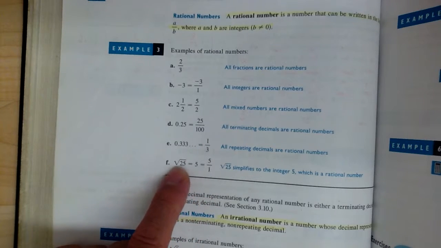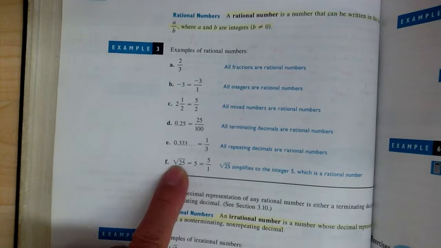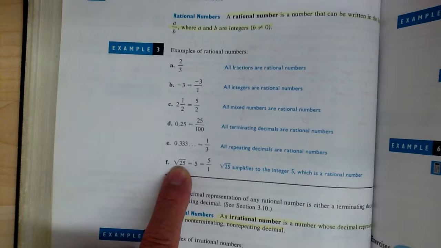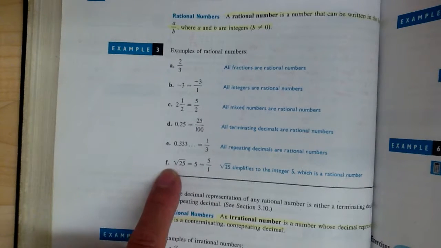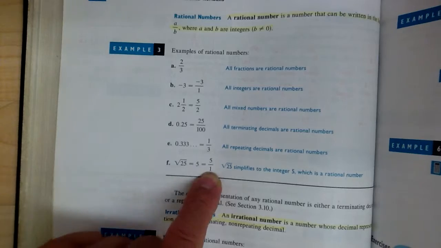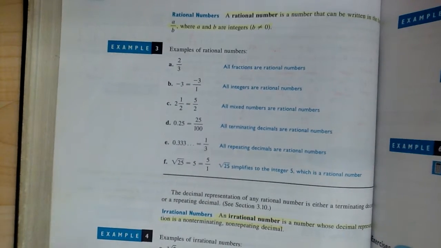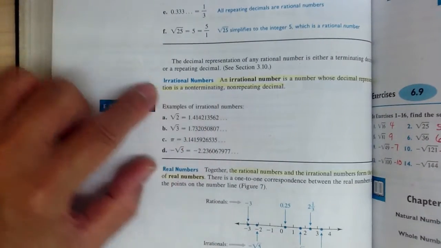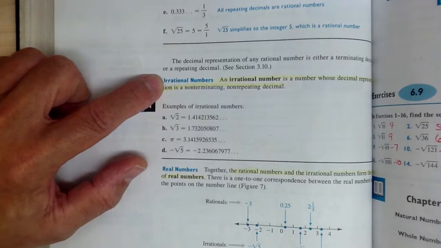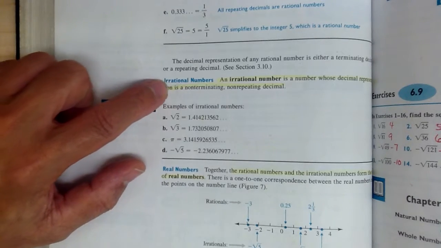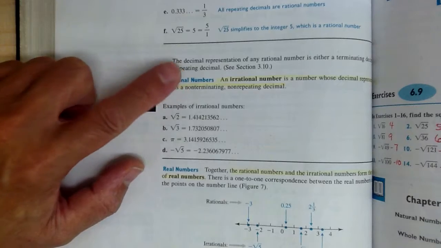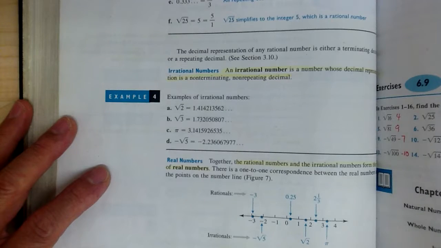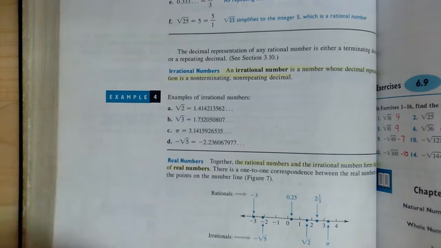And when you have a square root that can change into an integer, meaning the inside is a perfect square, then it's rational, because whenever you can simplify into a fraction, it's a rational number. The next term you have to learn is irrational number. Notice IR in the front. The letters IR in the front mean not. So irrational means not rational, not a fraction. Anything you cannot change into a fraction is not rational, so it's irrational.